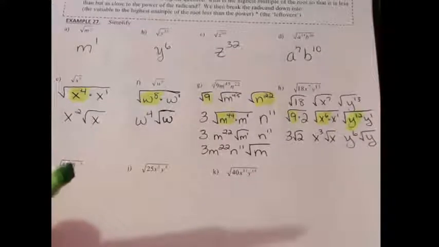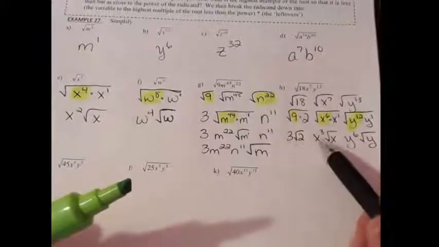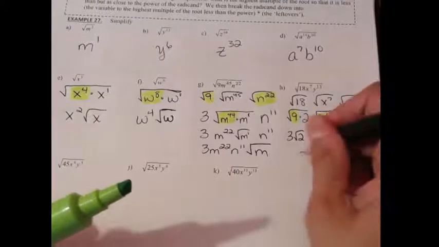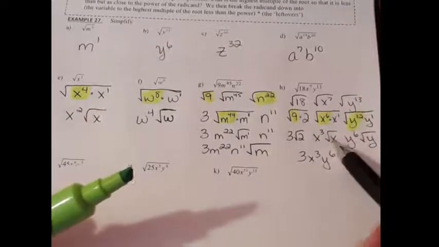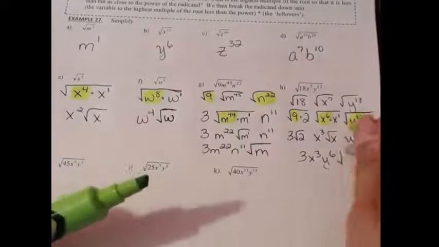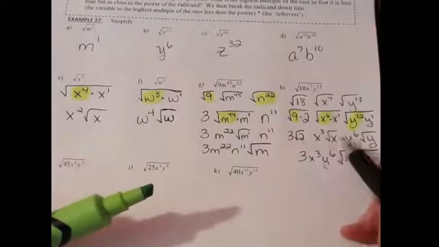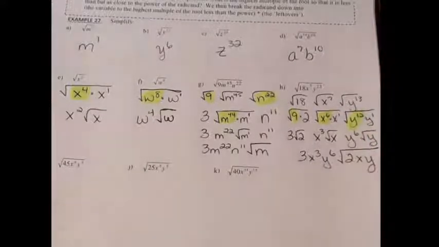Now let's clean this up. Every base that is not under a radical will go first. 3, x to the third, y to the sixth. And every base that's under a radical will go together under one radical. 2xy. And that is your final answer.